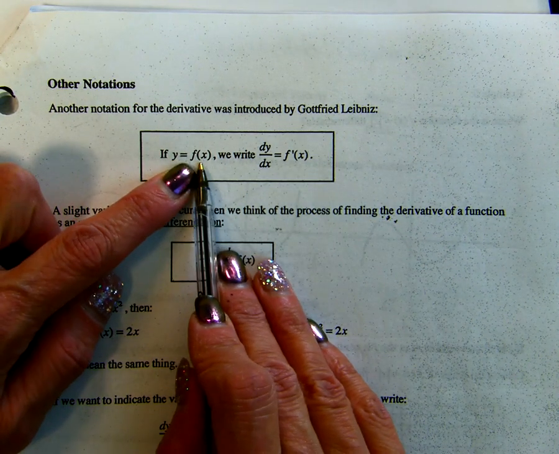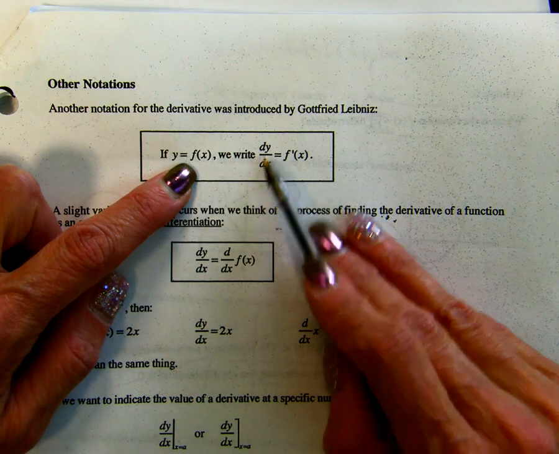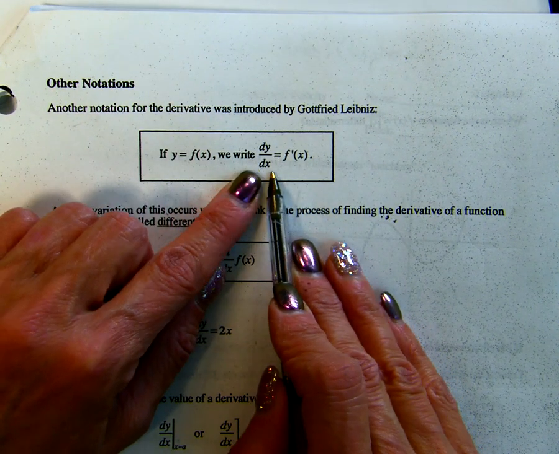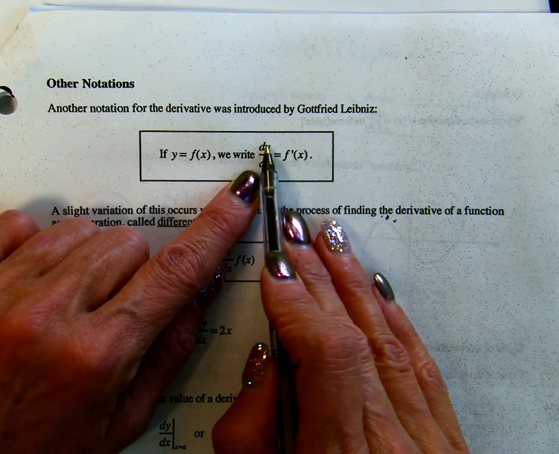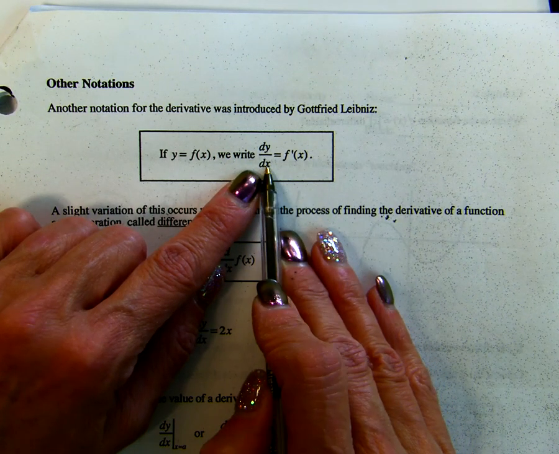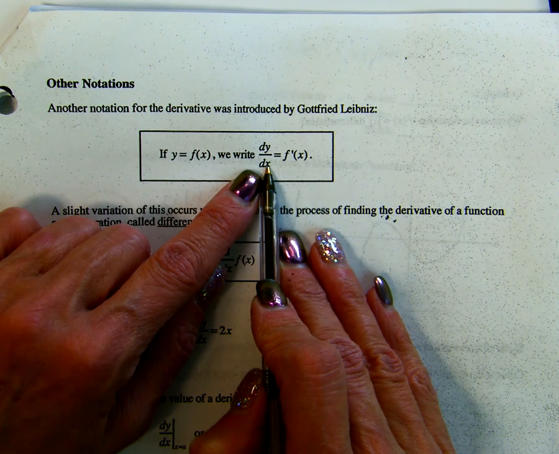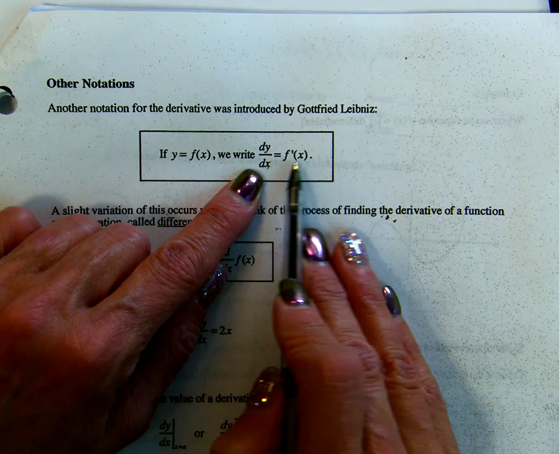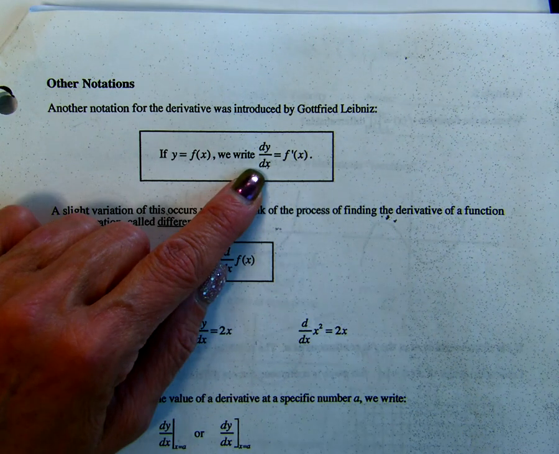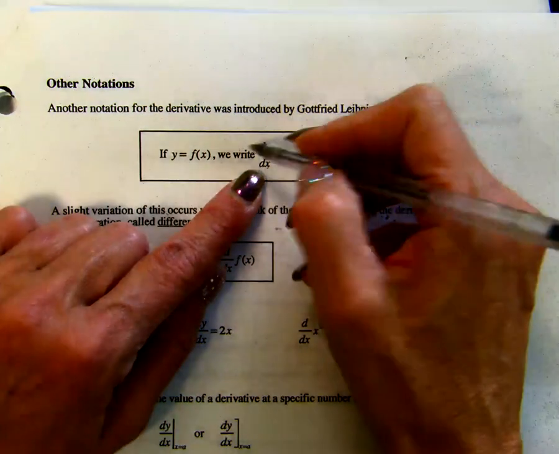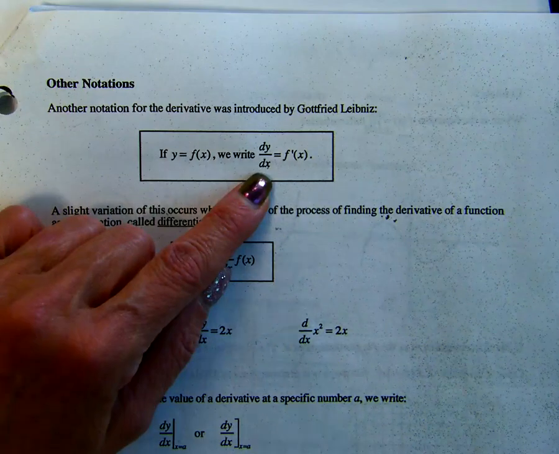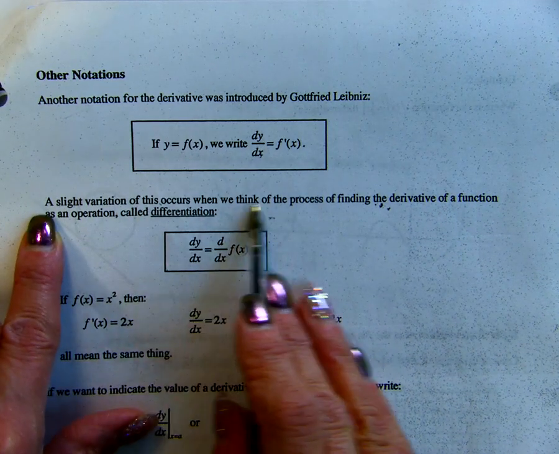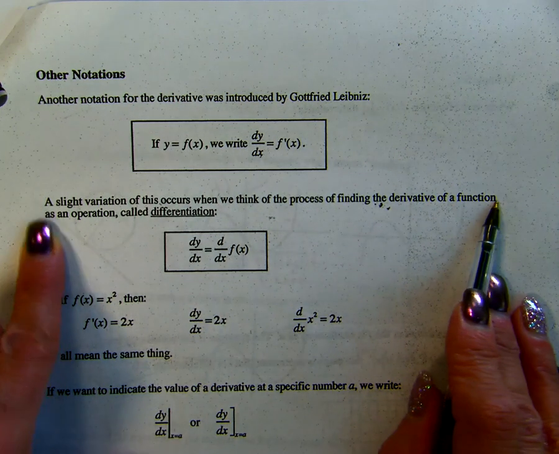If y is equal to f at x, we write dy by dx, the derivative of y with respect to x. We're looking for the change in y, delta y, over delta x. Should make you think of a slope: y2 minus y1 over x2 minus x1. What does that give us? f prime at x. Okay, and we're going to find this quotient definition really useful.